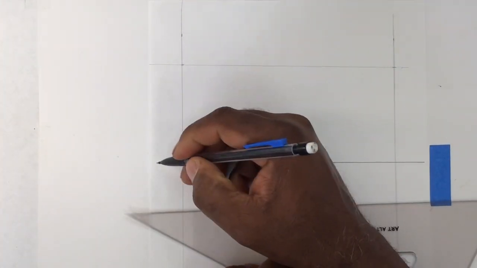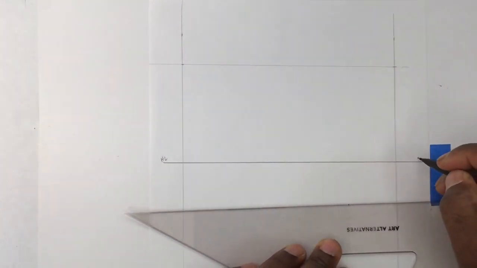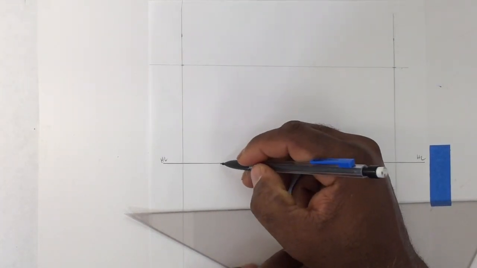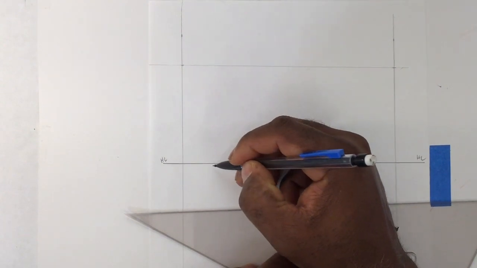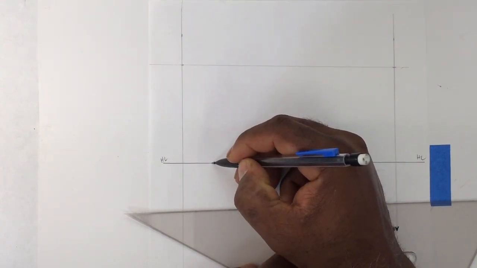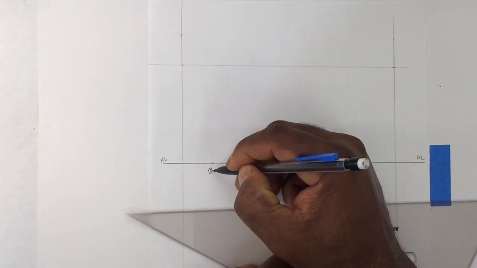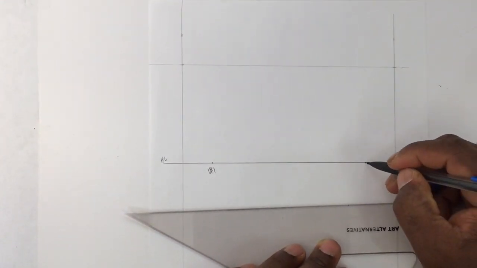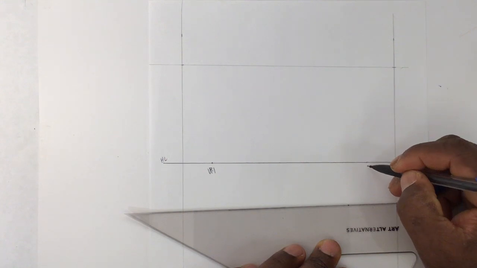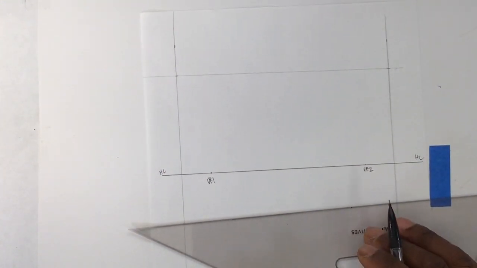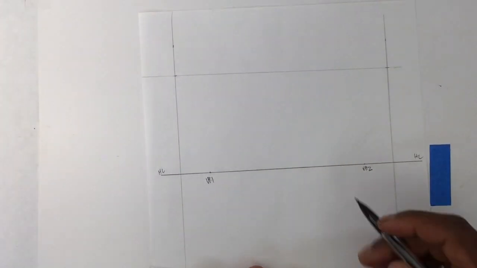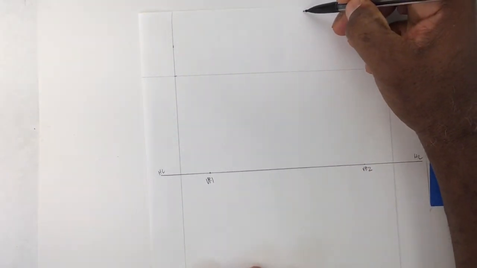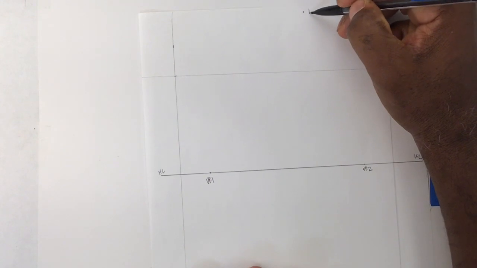So here's our HL, and I'm going to bring the vanishing points a little further in, just like I did in the last video. So VP1, VP2, and then VP3 will be way up here, VP3.